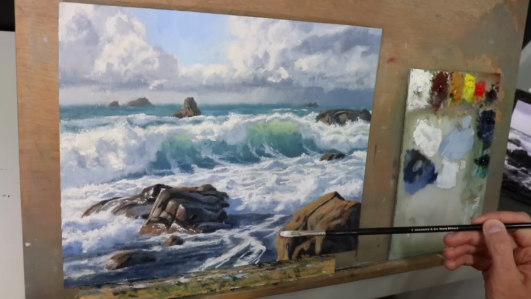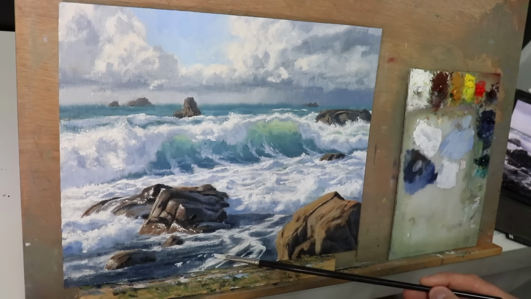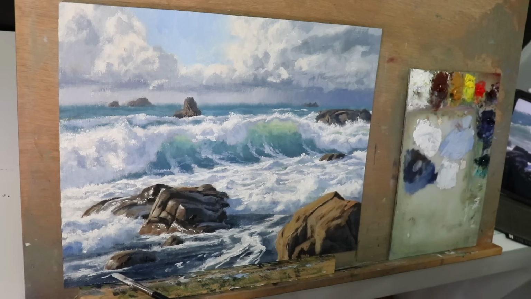I also changed up the foreground a little bit as I felt there was too much going on with the foam patterns there and it just needed a little bit of space, so I painted some clear water. Then after that the painting was complete.